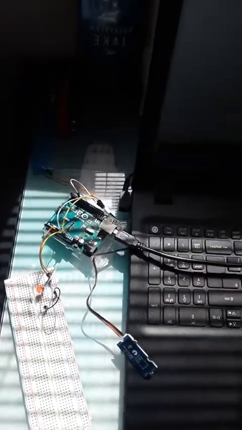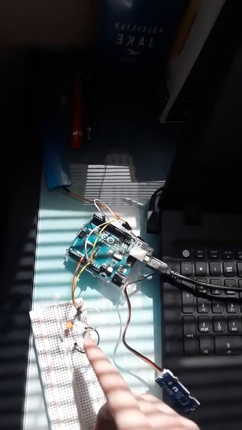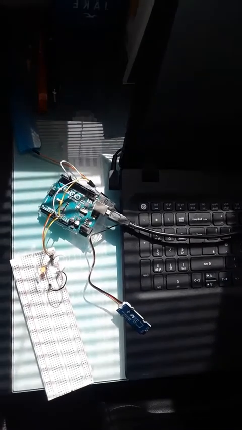This is my Arduino code that I wrote, and this is the product that I managed to get working. And as you can see, the LED is constantly on all the time, which is not what I wanted it to do.